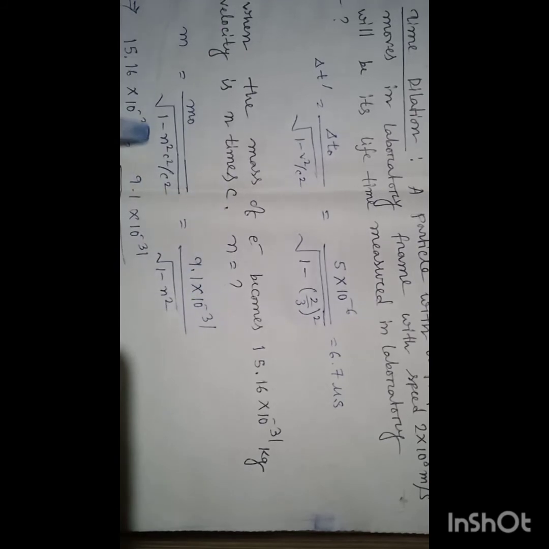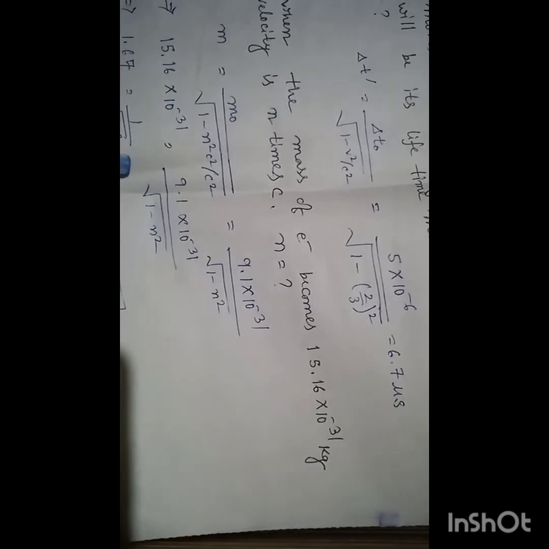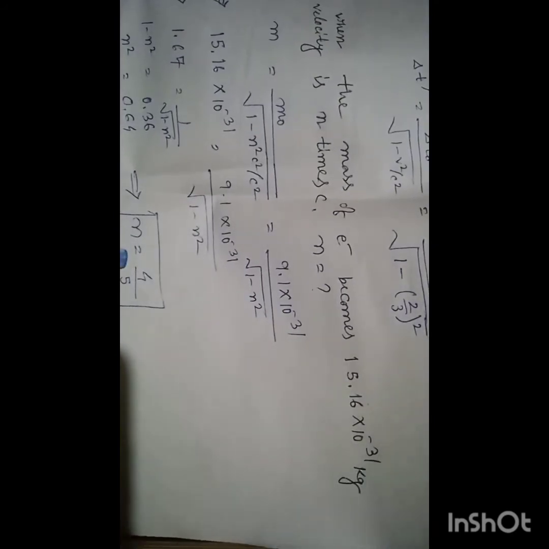So we have to first put the mass variation formula. M naught, as we all know, is the rest mass of the electron, 9.8 into 10 to the power minus 31 kg, divided by root over 1 minus n square. How can we get it? Just put v equal to nc in the formula. You can easily arrive here. Next, on equating both sides, we can easily find the numerical value of n, which is 4.5.